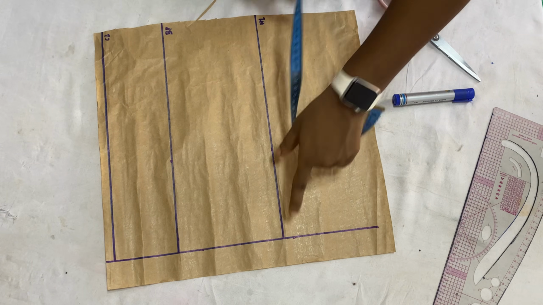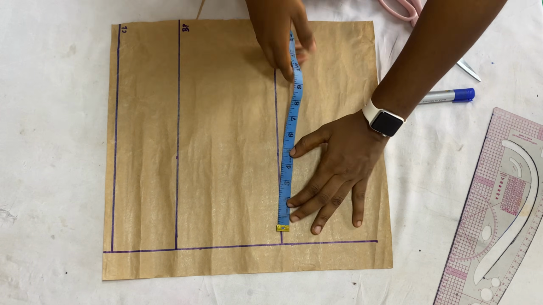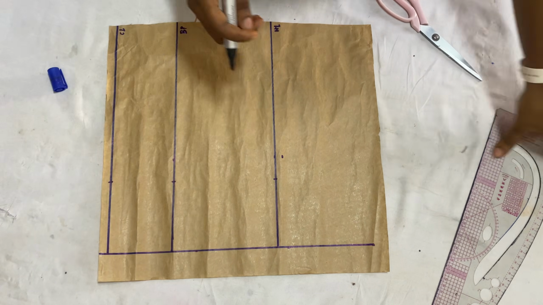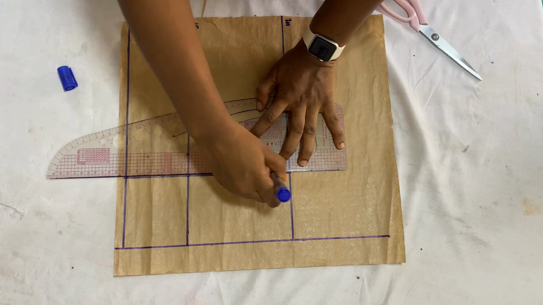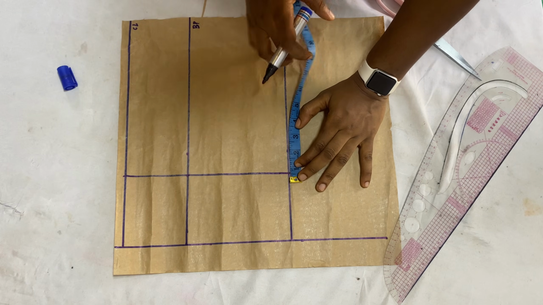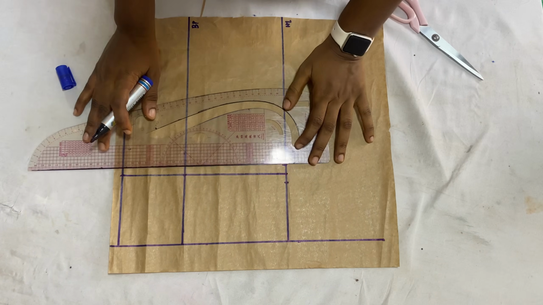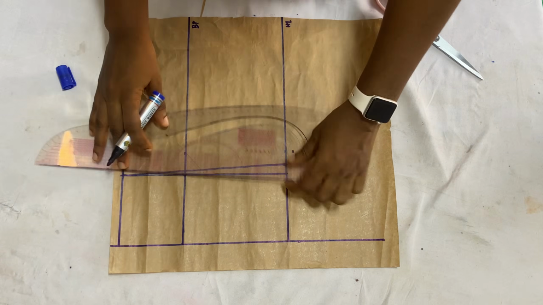So the next thing to do is to place the dart. From this zipper line, I'm going to come in by my nipple to nipple measurement divided by 2, which is 4 inches. I'll mark it on all the 3 lines and connect the points together. On the waistline, I'll take half an inch on both sides, and then I'll use my ruler to extend it all the way up this way.